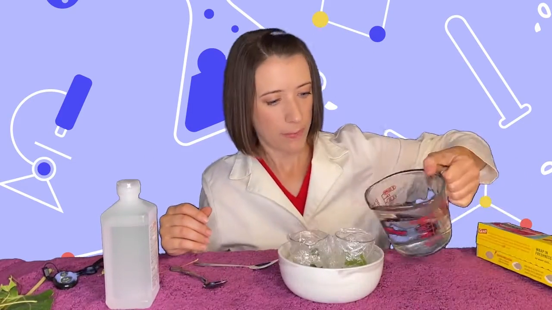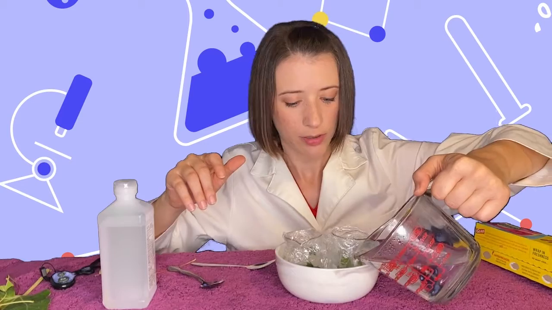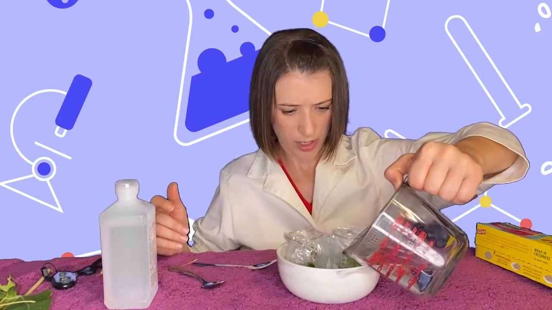And now we're gonna pour the hot water into the bowl. And I'm just pouring it to cover where our leaves are. So that's about even. Now we're gonna let this sit for 30 minutes to an hour. The longer, the better. Let's let it sit and we'll come back in an hour and do the next step.